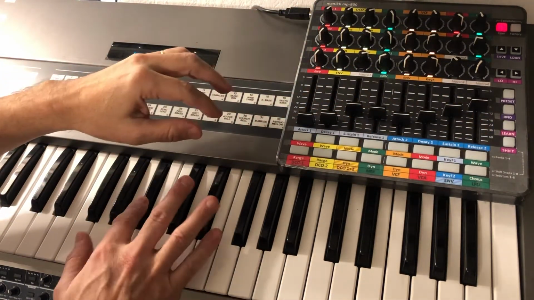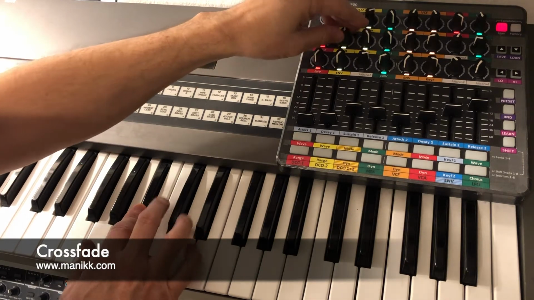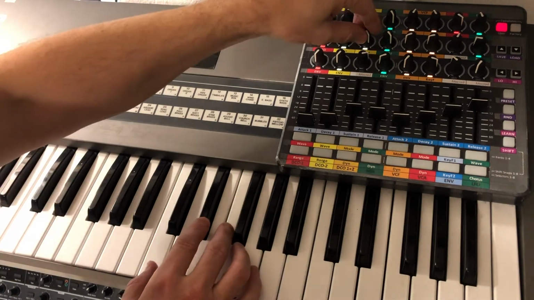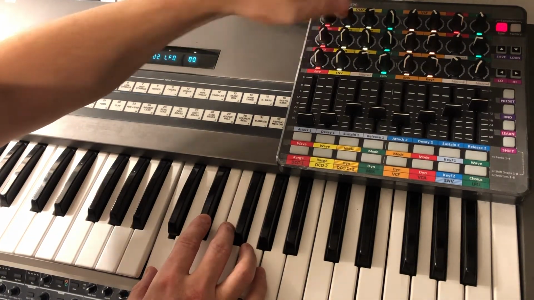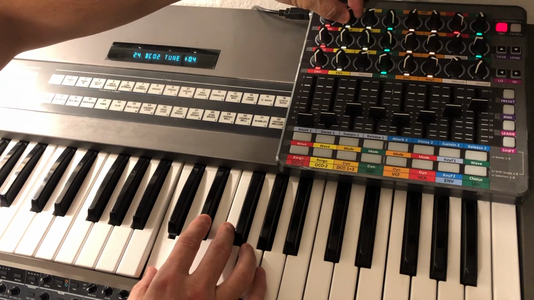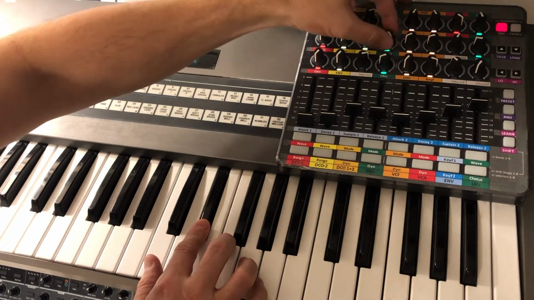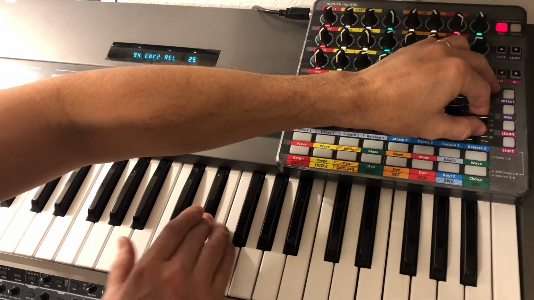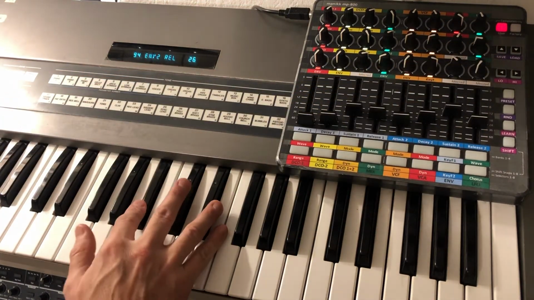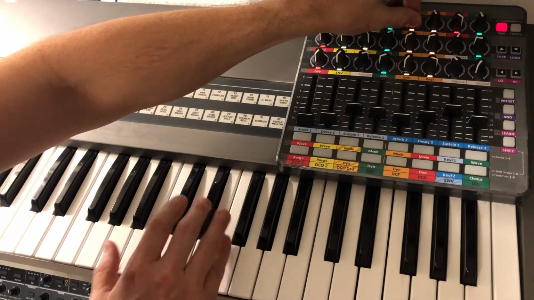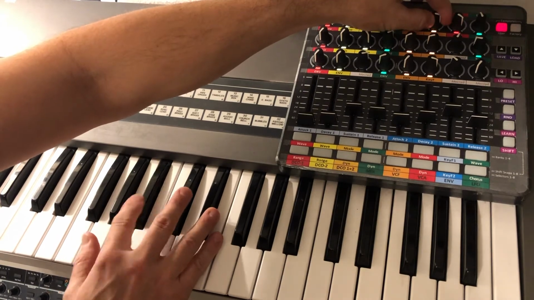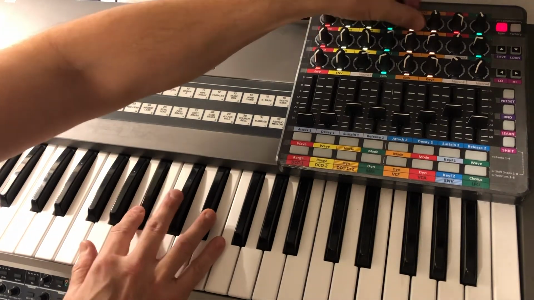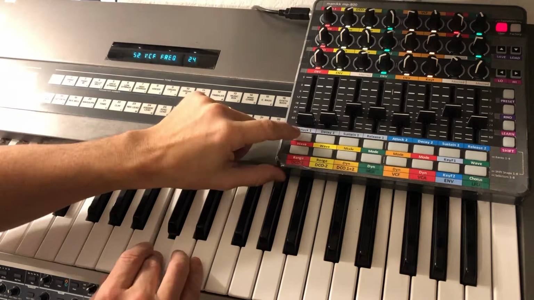Chorus, chorus fade, tuning DCO2. Nice. Cutoff frequency. Waveforms.